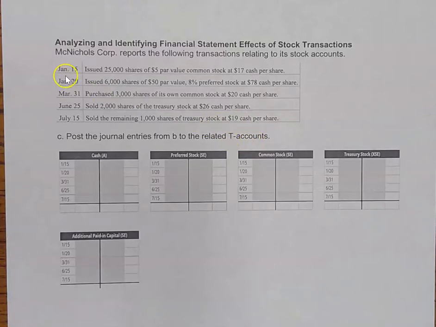Okay, so on January the 15th, McNichols Corporation issued 25,000 shares of $5 par value common stock at $17 cash per share. Okay. So anytime we see the word issued, we know that if we're selling something, the money's coming in, and if we purchase something, the money's going out. But always remember that when you see the word issue, usually we are receiving cash.